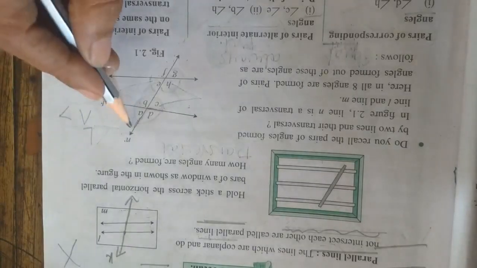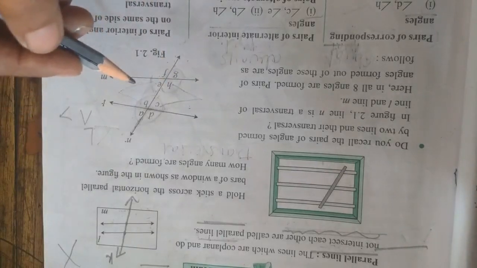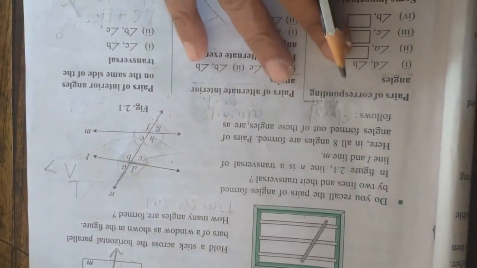Okay. Now you can see here, this is one angle, 1, 2, 3, 4, 5, 6, 7 and 8. In this way, in total how many angles can you see? In all, 8 angles are formed here. And now the pairs of angles formed out of these angles are as follows. Means there are some different types of pairs. Let us see that. The first one is corresponding angles.